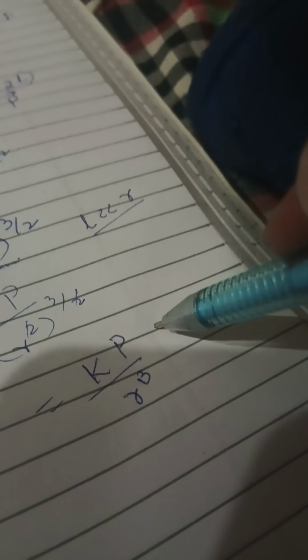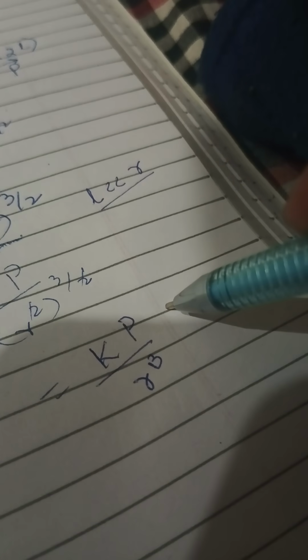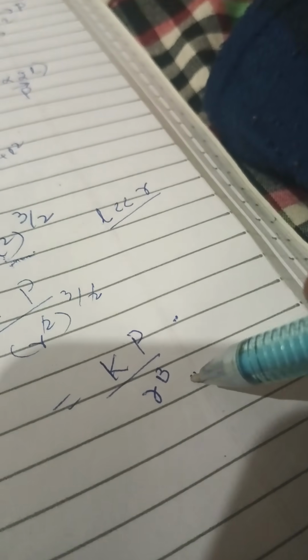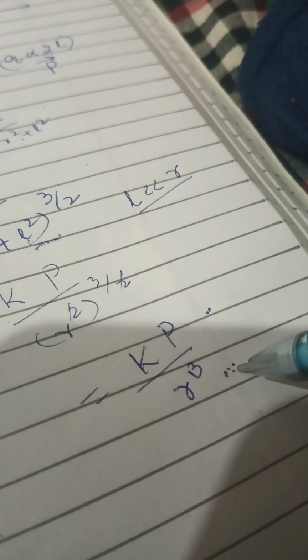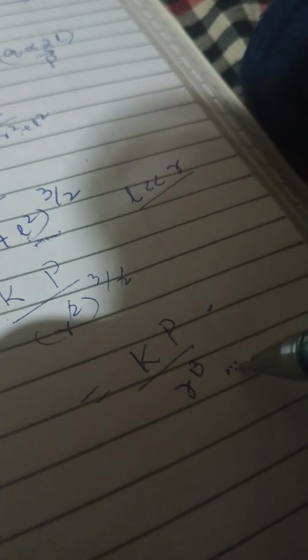Greater the dipole moment, greater is the electric field. Greater the distance of the point from the center, smaller is the electric field. And this electric field direction is opposite to the direction of dipole moment. We can write it in this form as well: P upon 4 pi epsilon naught R cube. So this is the dipole electric field, net electric field on equatorial line of dipole.